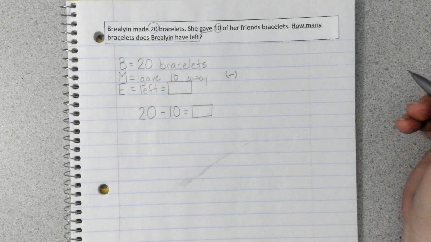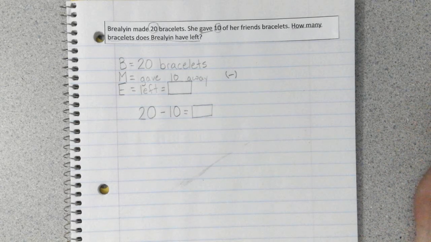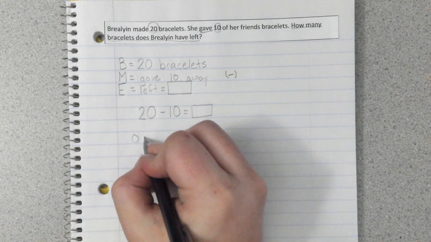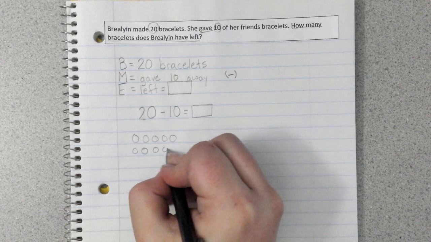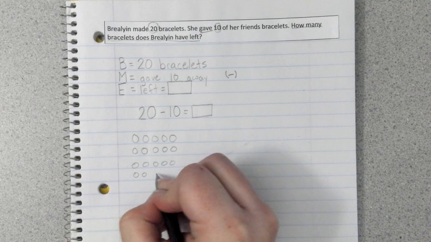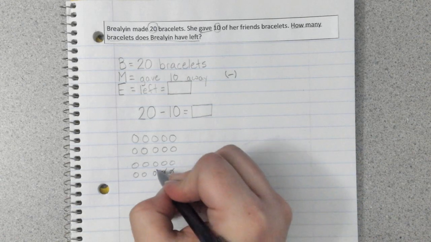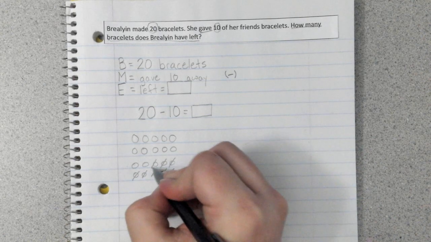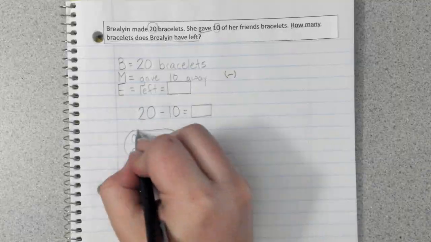At this point, they can solve it almost any way they want. There are several ways that I have seen. First way was just doing circles. I had all 20, I take away 10, and I see 10 left, so here is my 10.